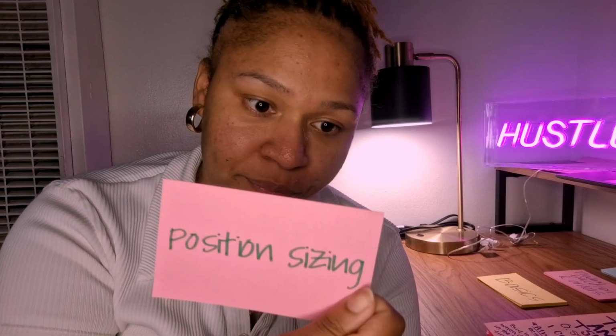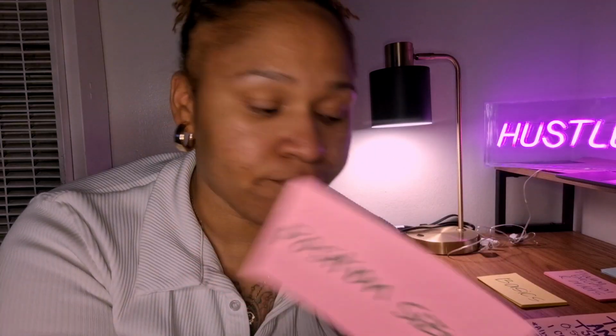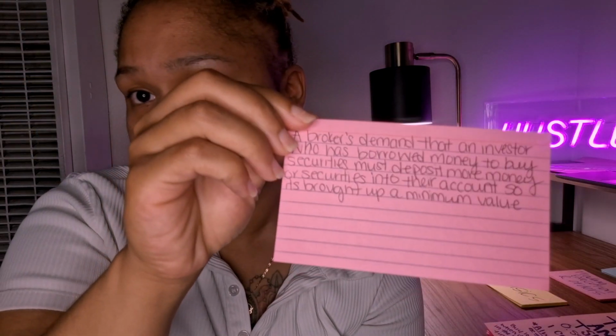Position sizing, determining how much money to spend on each trade. Margin call, a broker's demand that an investor who has borrowed money to buy securities must deposit more money or securities into their account so it's brought up to a minimum value. Leverage, okay, allows investors to control a large position in a stock with less capital, potentially increasing returns.